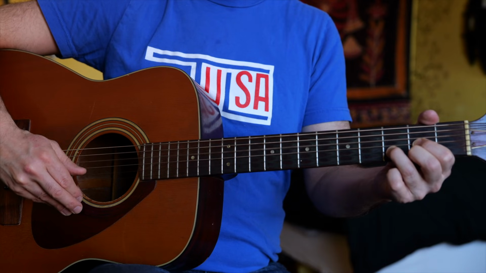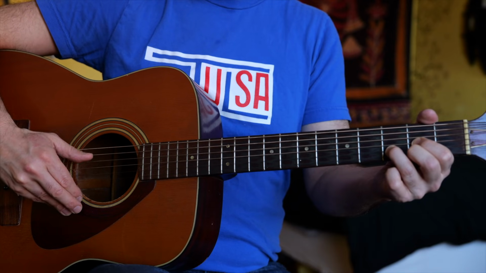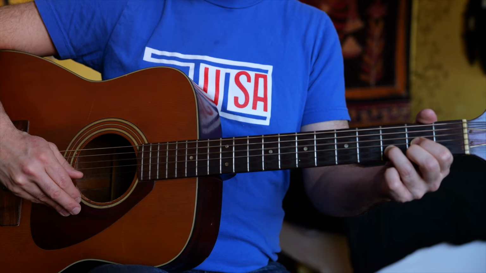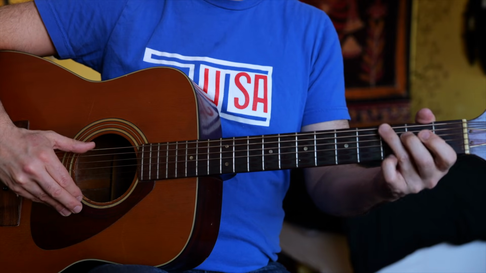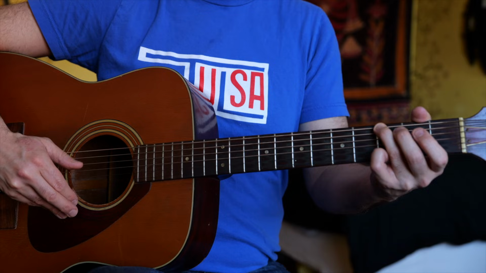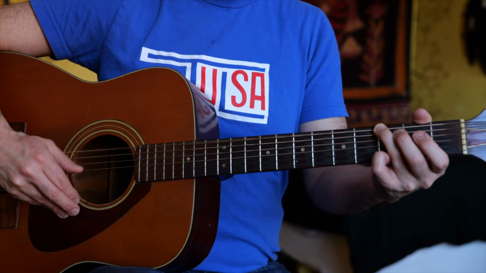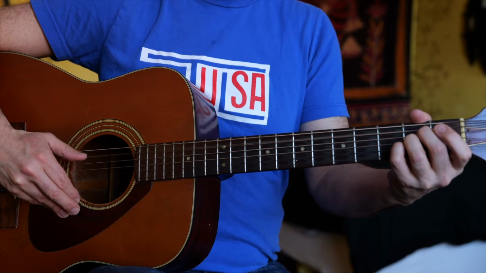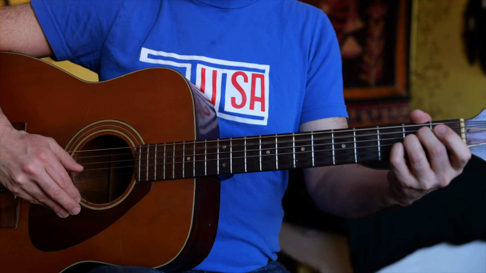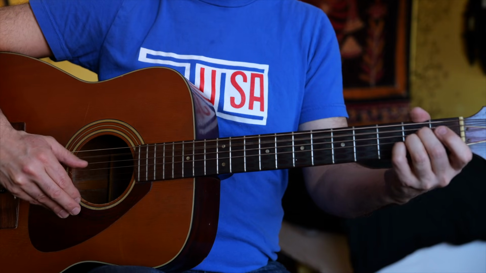You can always just do roots if you want. You can do just roots if you want, or you can do roots and fifths if you want. Whatever works for you, just work the best one that you can. Just having fun with it.